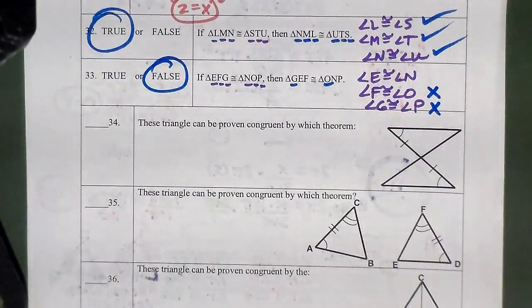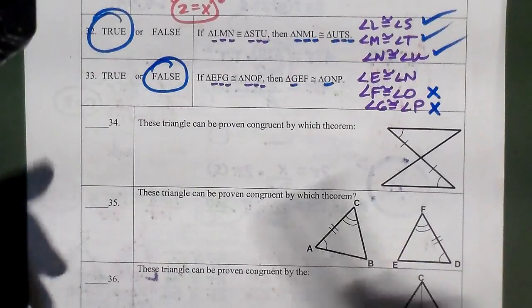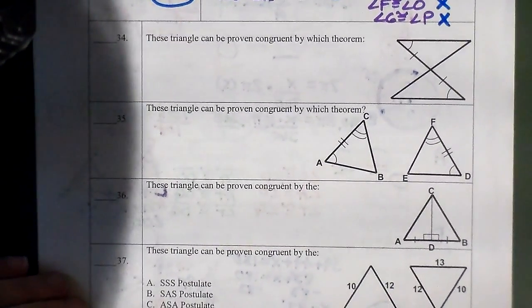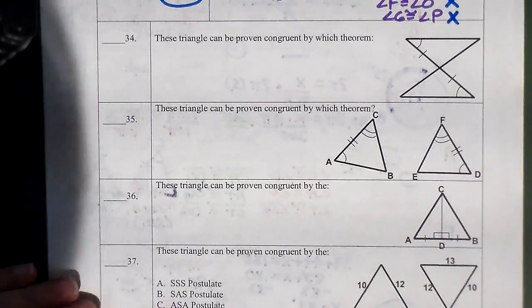Okay? We're in the home stretch here, boys and girls. All right, so let's go to number 34. This is going to be one of the longer videos. Let's go ahead and chunk this up.